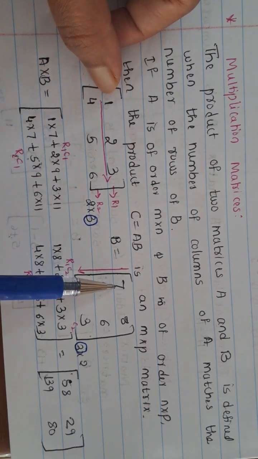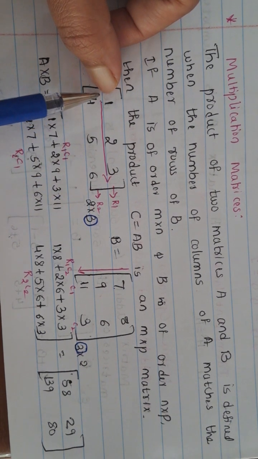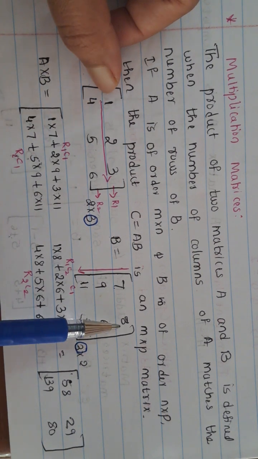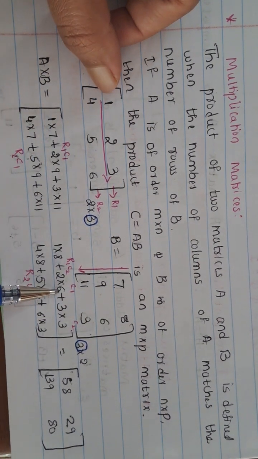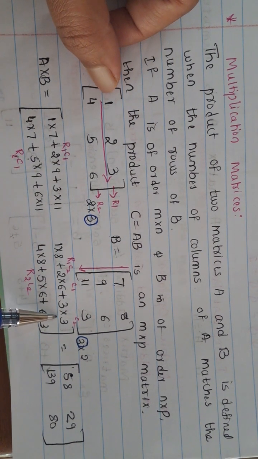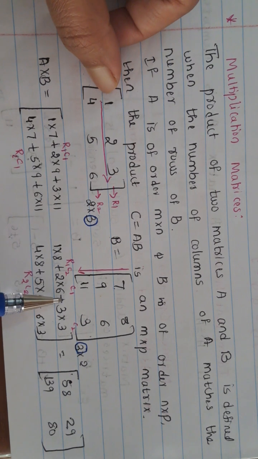So 1 into 7 plus 2 into 9 plus 3 into 11 will give me the first row, first column element. Similarly, for the first row and second column: 1 into 8 plus 2 into 6 plus 3 into 3. That will give you the first row, second column element.